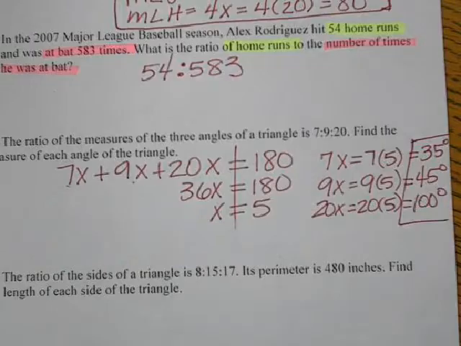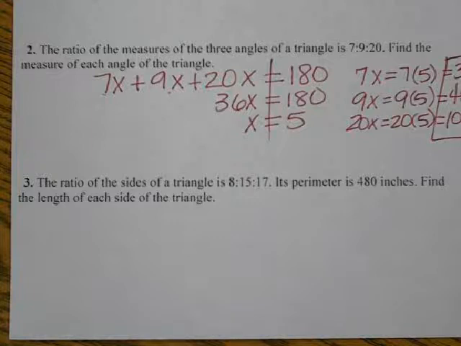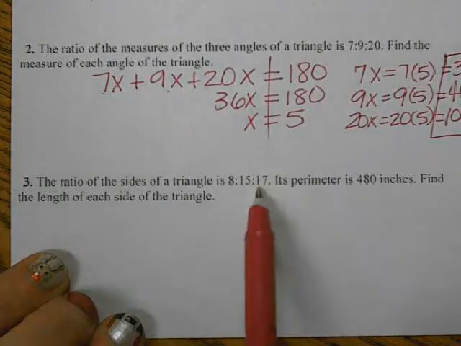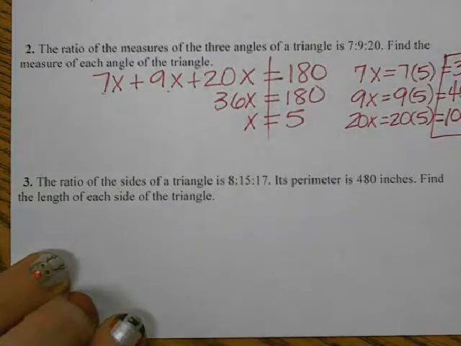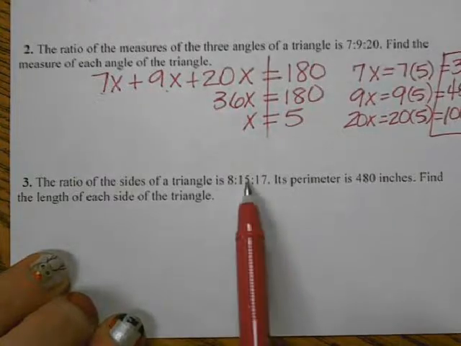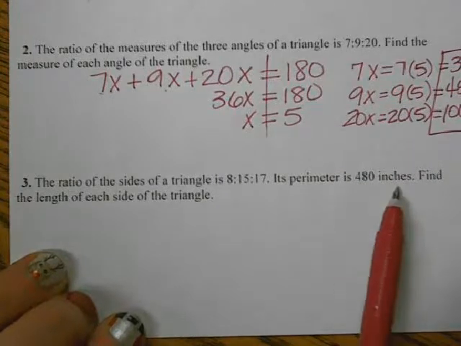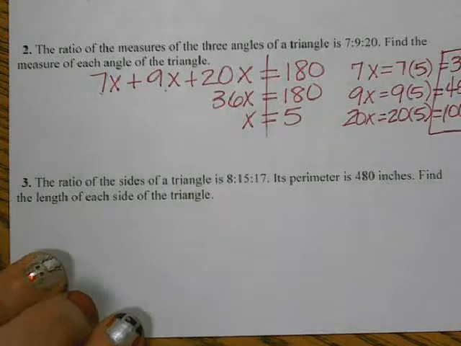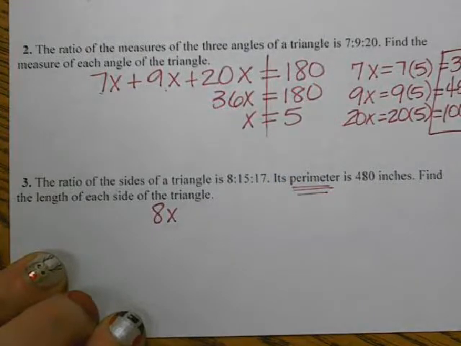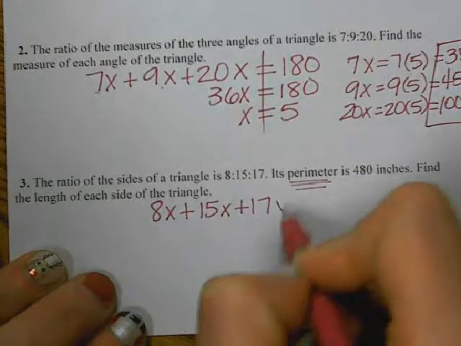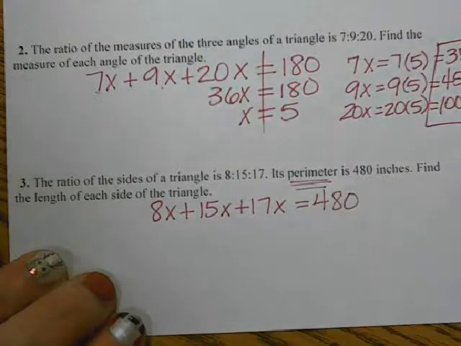Alright. Lastly, number 3, it's asking the same type of question, but this time instead of angles, it's talking about perimeter. So it's doing the same thing. Remember, it says the ratio of the sides of a triangle are 8 to 15 to 17. Okay, so if I'm talking about any triangle, I'm going to multiply all 3 of these by the exact same number if I'm going to make it bigger or smaller. So its perimeter is 480 inches. Find the length of each side. So we're going to say 8x. Now we're talking about perimeter, so we're going to add. So 8x plus 15x plus 17x equals 480.